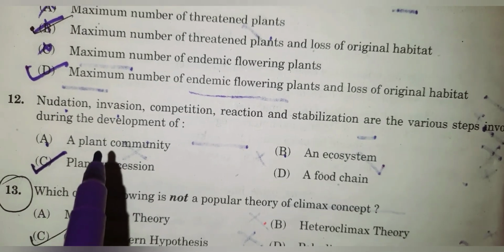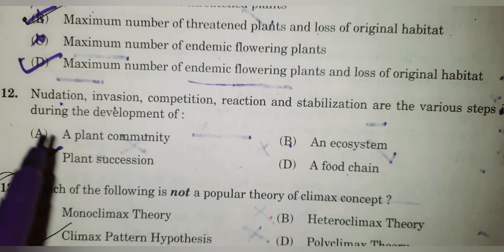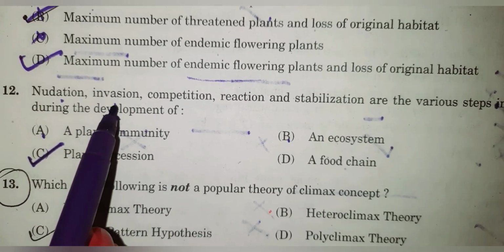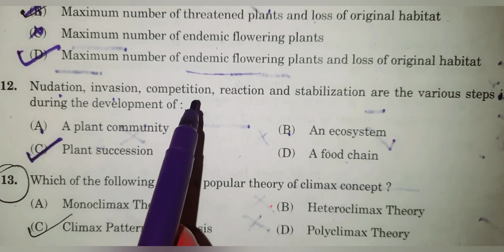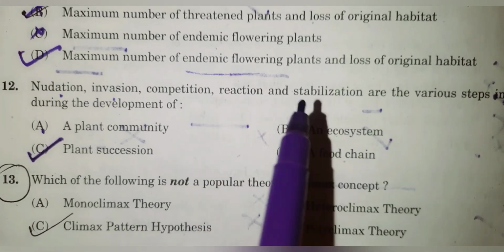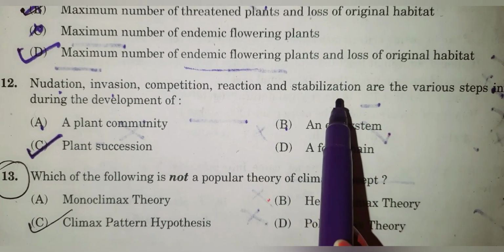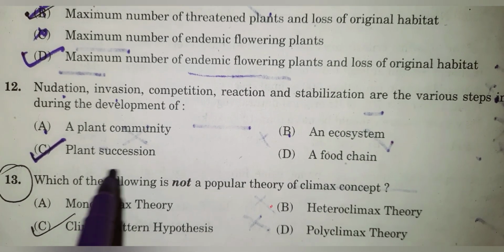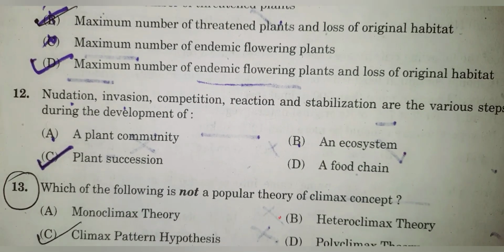On a barren piece of land, what happens? A land is made barren first, that is nudation. Then the first pioneer species comes in, invasion. Then there is competition between different types of species. Then this leads to a reaction. And finally, a community starts stabilizing there. So these are the steps of plant succession.